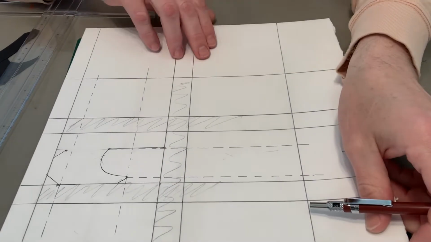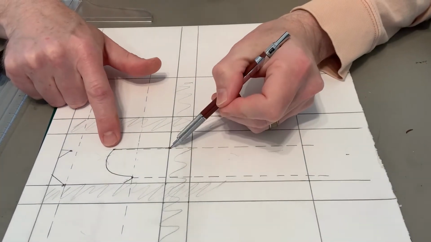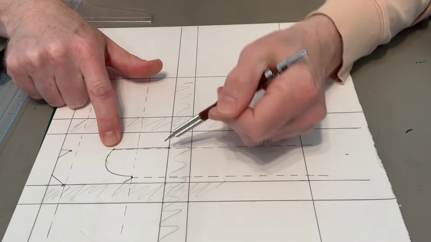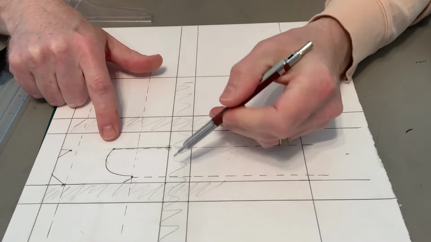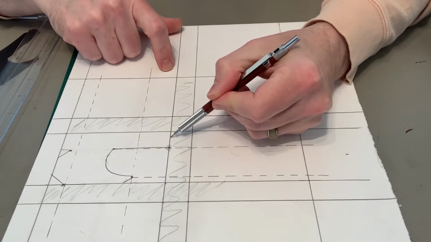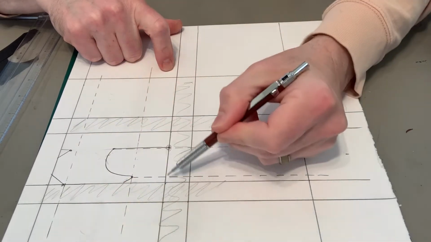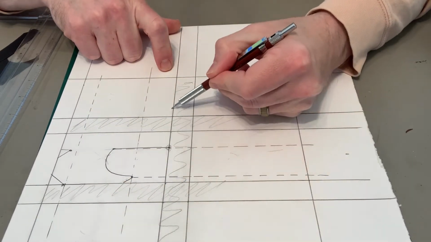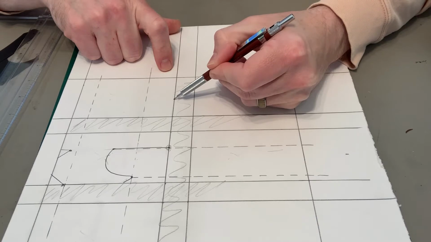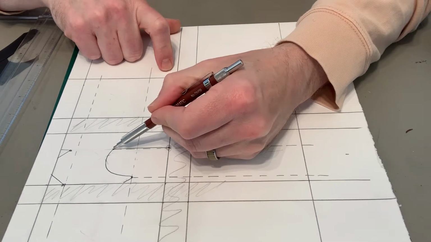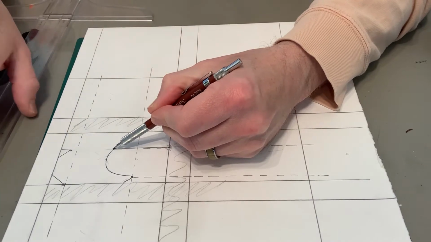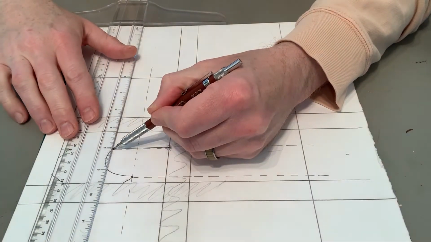I'm going to come over now to this side and look at where my points are. I can see that this point is at the top of the box. This is our original bounding box, so I don't need a transfer line because I know that's at the very top of the box and I've already got a guideline there. But I've got this point right here, and that might cause an event.